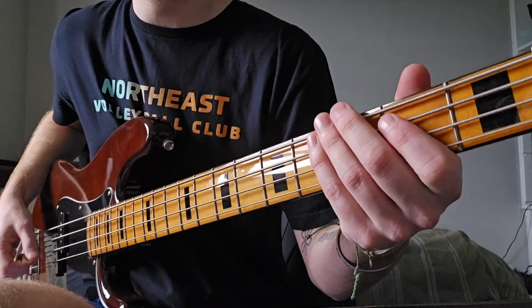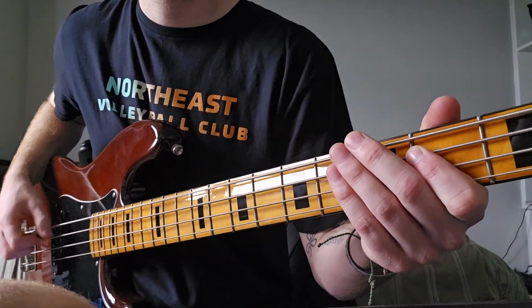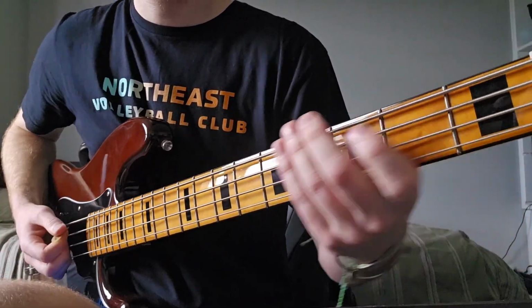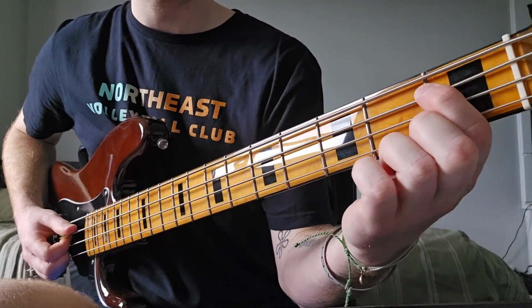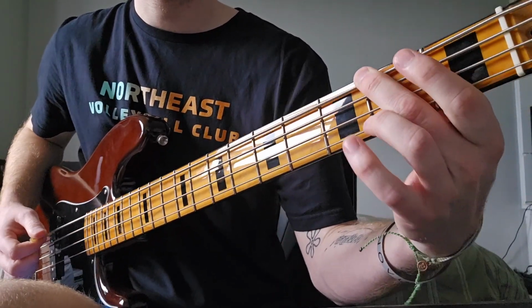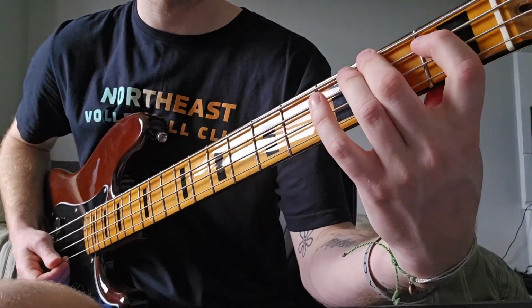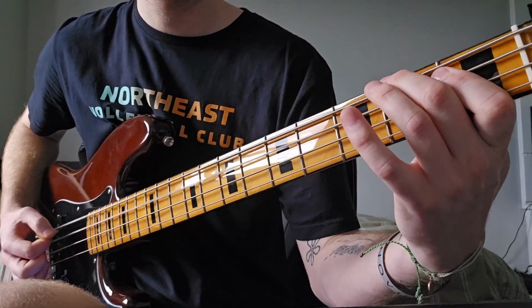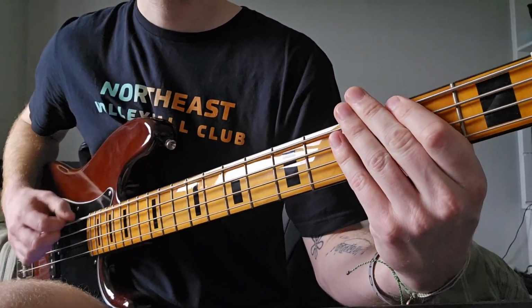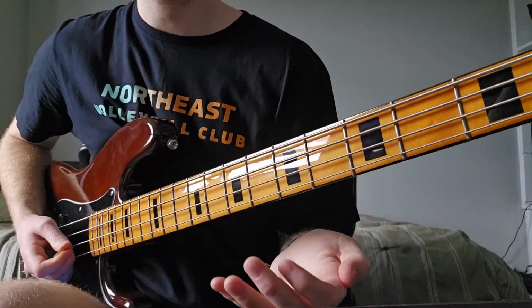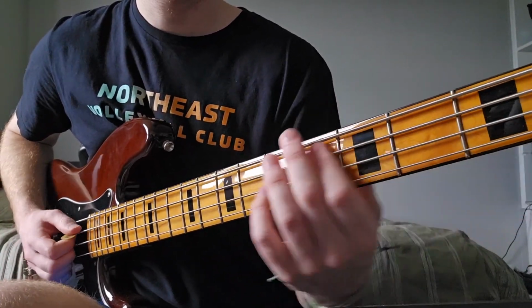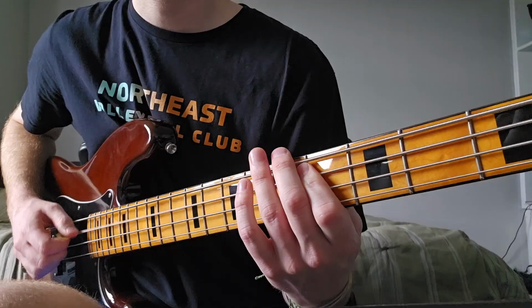We go into the open E, pick up into bar 39, this is 1st fret, which does make sense. That's the major third of F sharp, right? This one I don't love. This is bar 41. We want to go up to C sharp.